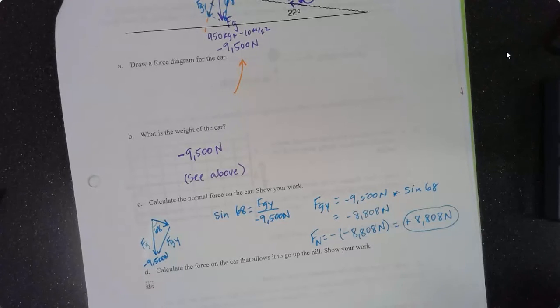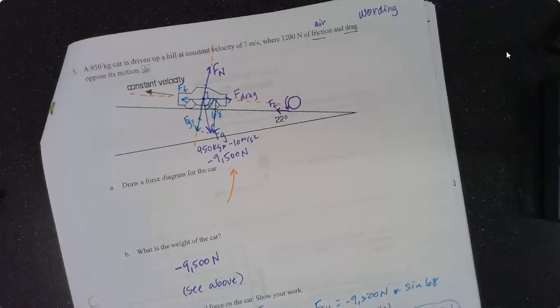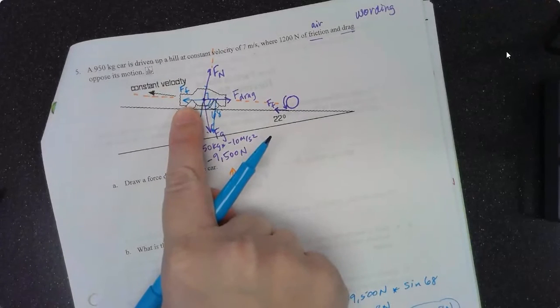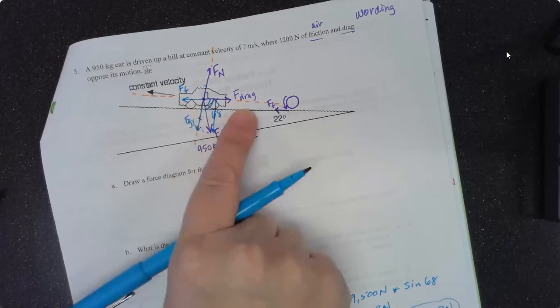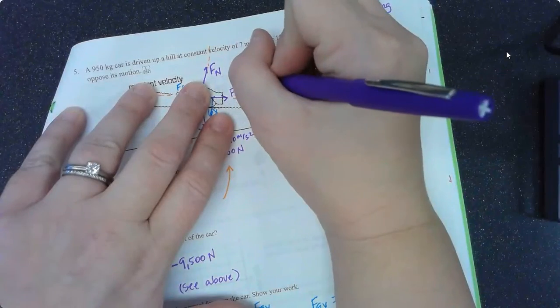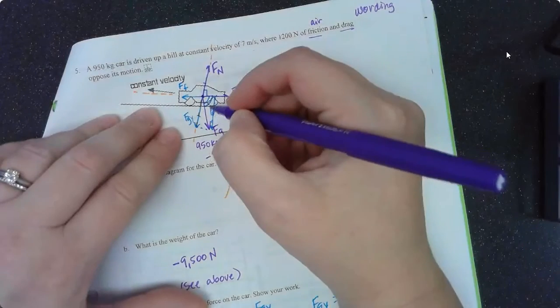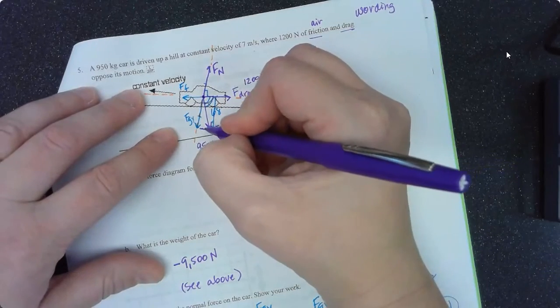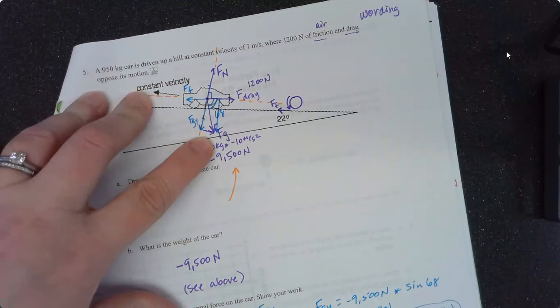Now, if we want to know the force on the car that lets it go up the hill, what we need to do is figure out this force, this upward friction force on the tires. We know a value for drag, right? We're being told that there's 1,200 newtons pulling the car backward, just a drag. We also know that there's a force coming from this component of gravity, where gravity is trying to pull the car down the hill too, right?